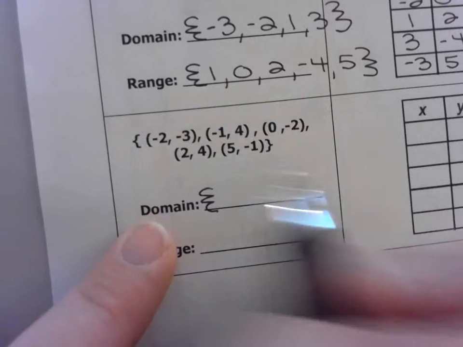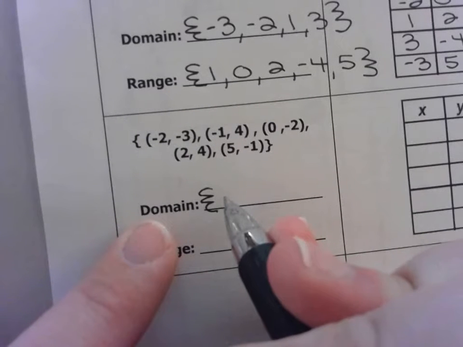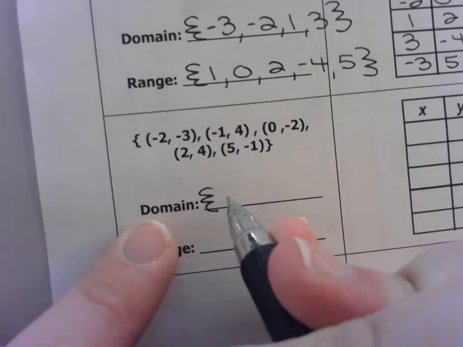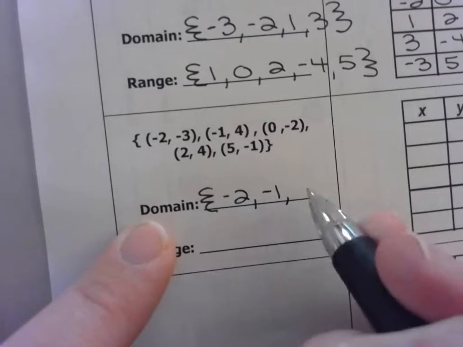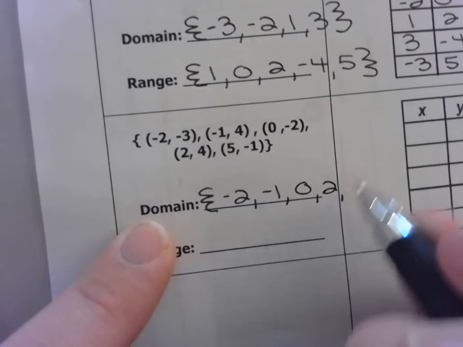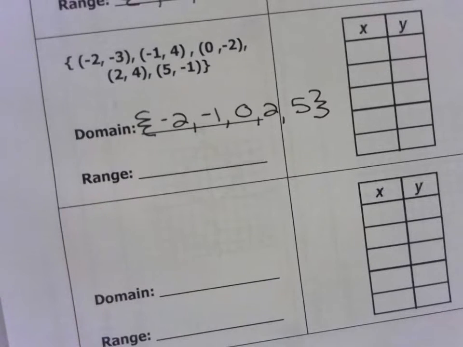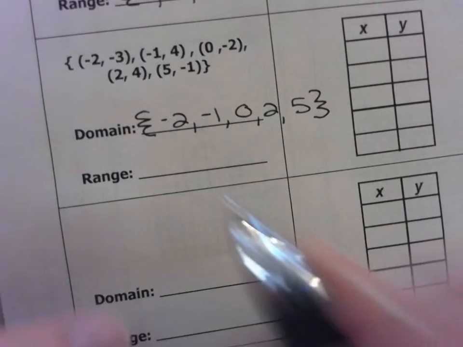So tell me my x values. 2 and 5. So if I want the domain, all I do is list the x values. So look at your 5 ordered pairs, list the x values. That's it. Okay, what's my range going to be?